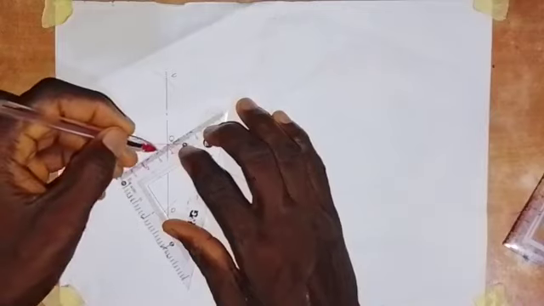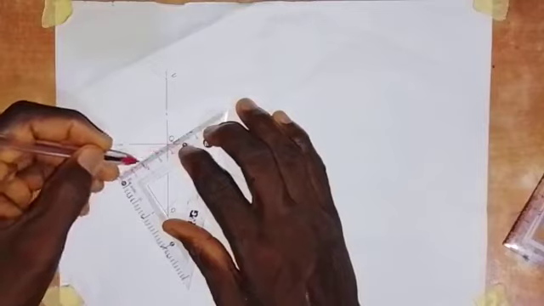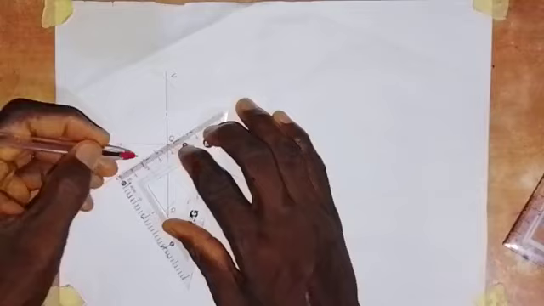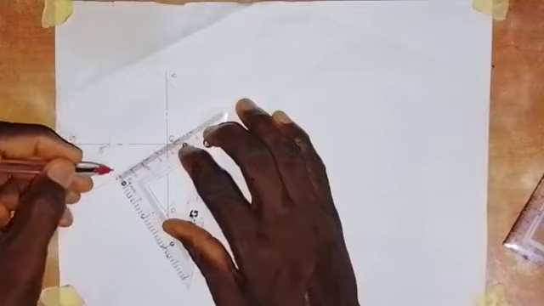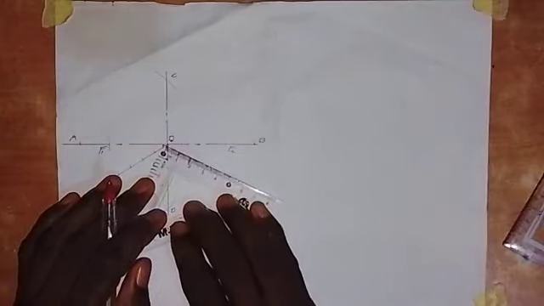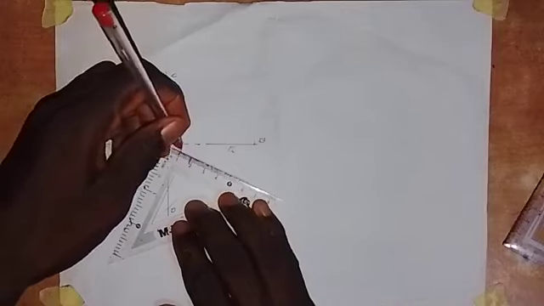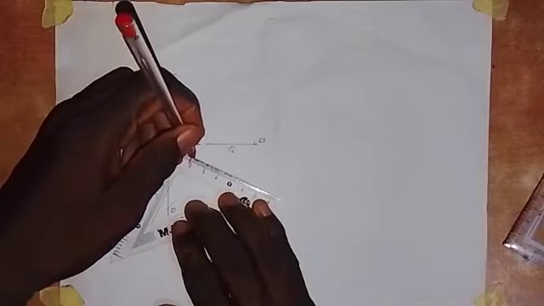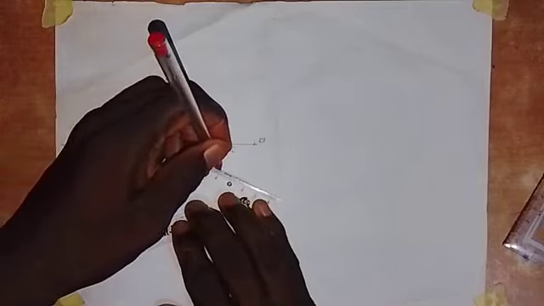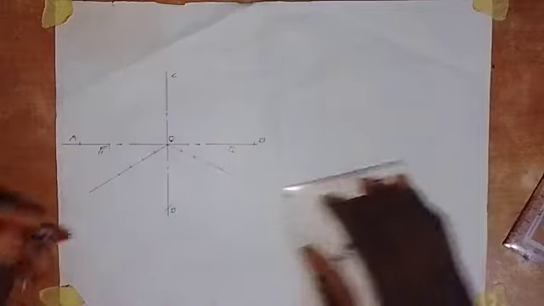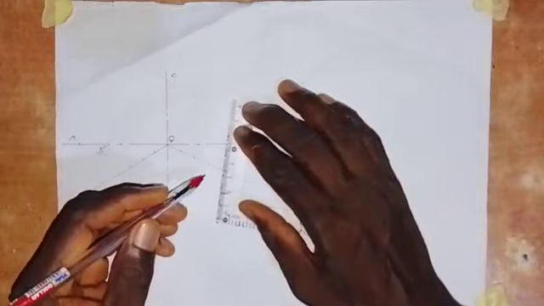So I will take 10 millimeters each from this point O here. I have this to be 1, this is 2, this is 3, and then I have this to be 4. Coming here, I'll do the same thing by taking 10 millimeters each. This is 1, this is 2, I have this to be 3, and then this is 4. So 10 millimeters each. The next thing that I'm going to do is join the last division.